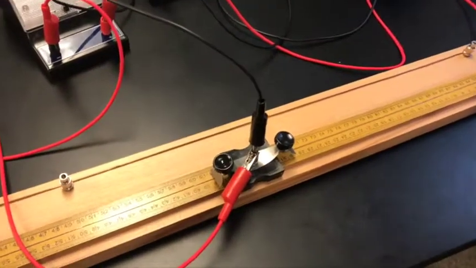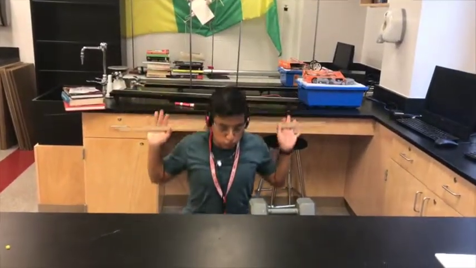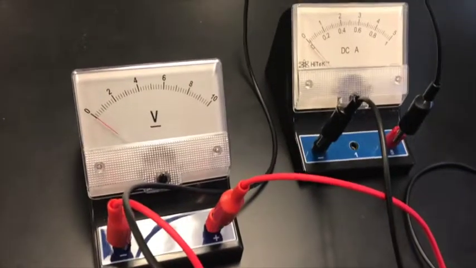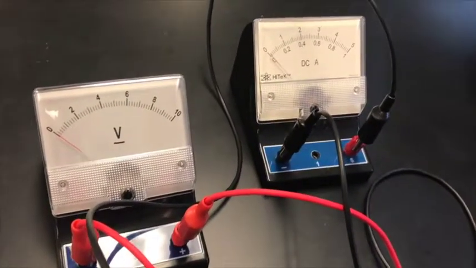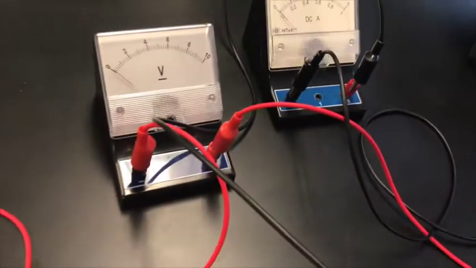And as long as you know the area, you could get the resistivity of whatever material you're trying to get the resistivity of. Now, one thing I should mention is that the ammeter should be in series with the resistor, and the voltmeter should be in parallel with the resistor.